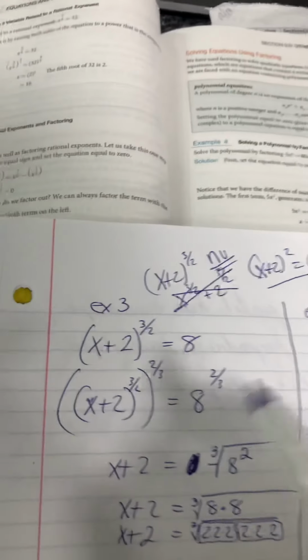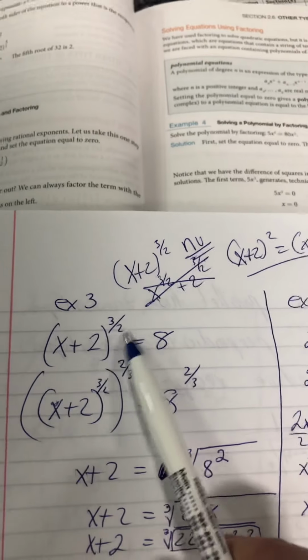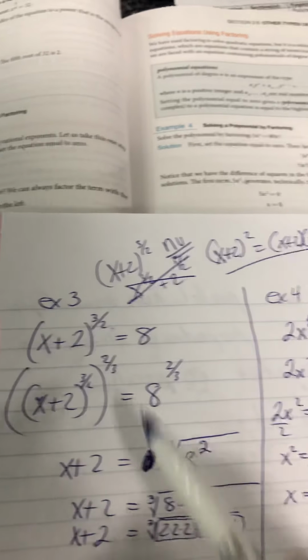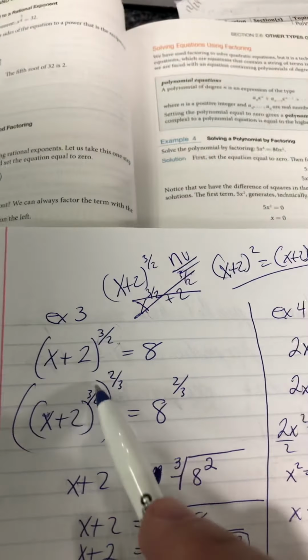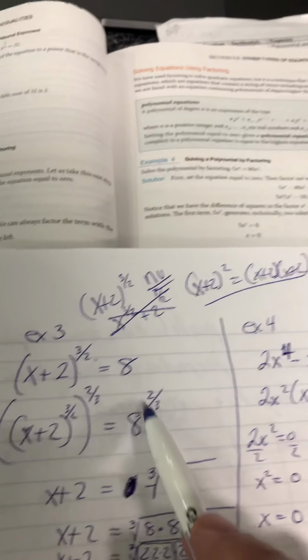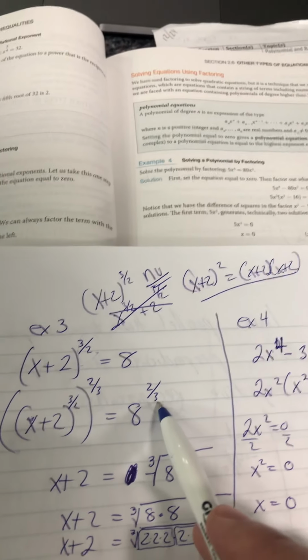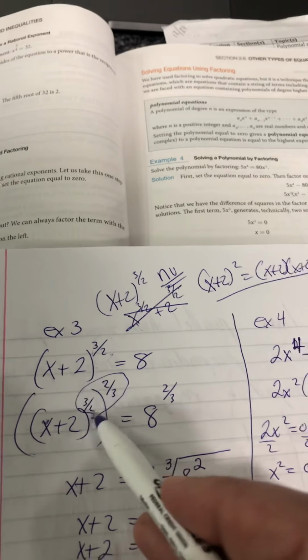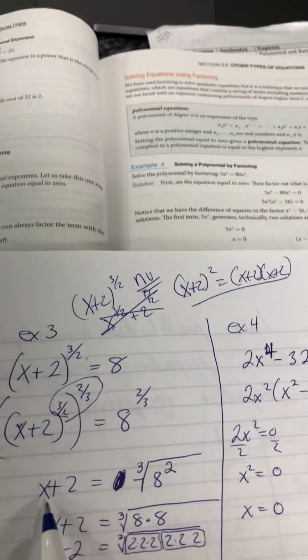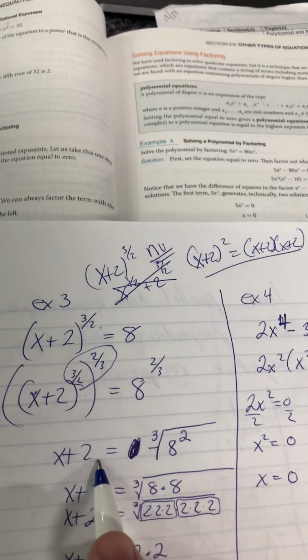All right. So how are we going to deal with that 3 halves? Well, the thing that we want to do is get that to be an exponent of 1. So we're going to put parentheses around it. We're going to raise it to the 2/3 power and raise the other side to the 2/3 power. An exponent to an exponent, you multiply them. 2/3 times 3 halves is 1. So you just have x plus 2.